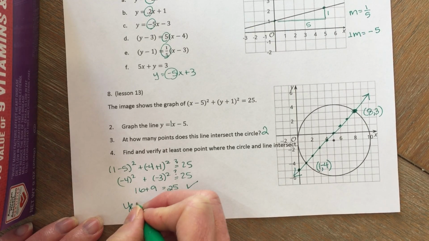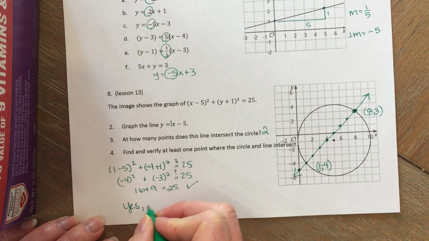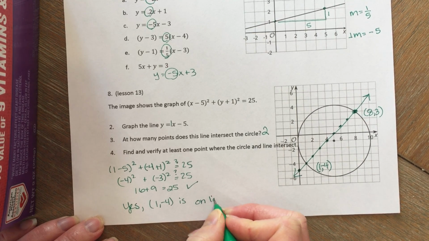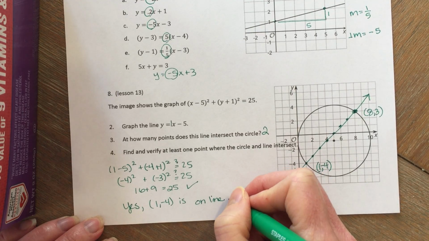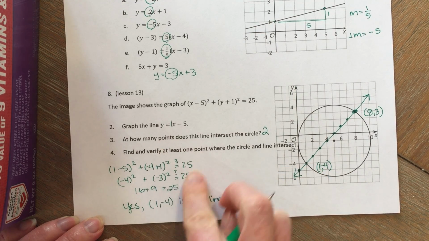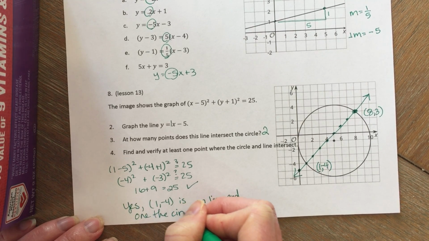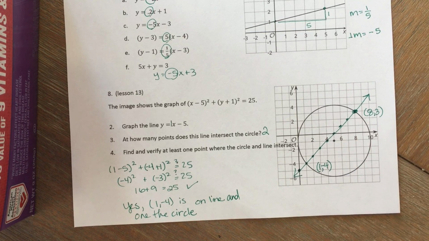So yes, I can verify that 1, -4 is on the line, because it was one of the line points I plotted, and this verified that it is on the circle. And you can do the same work for 8, 3.